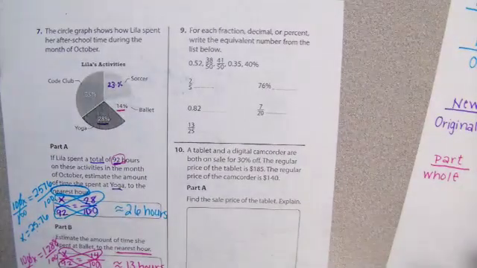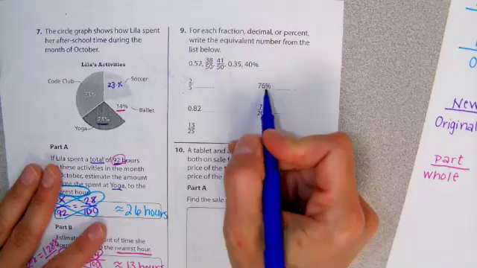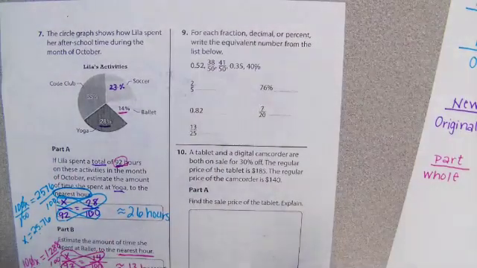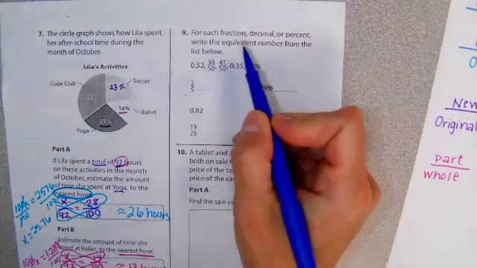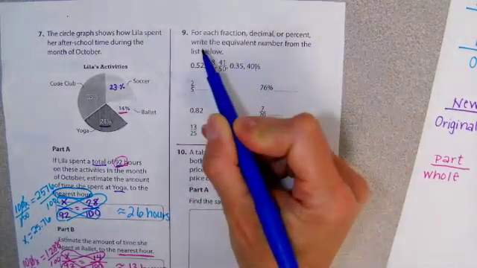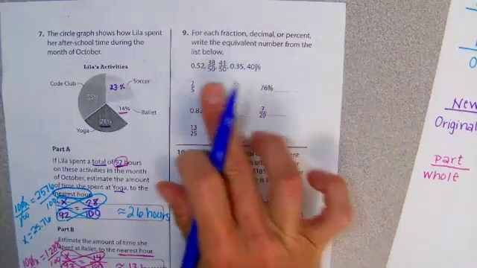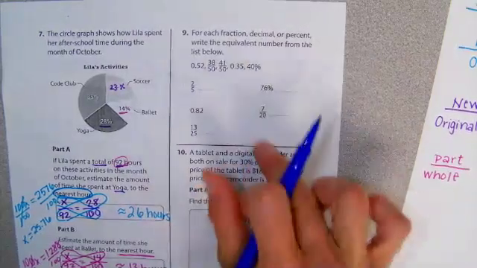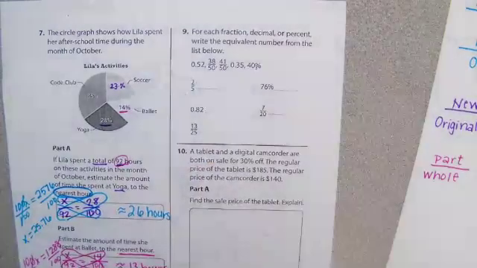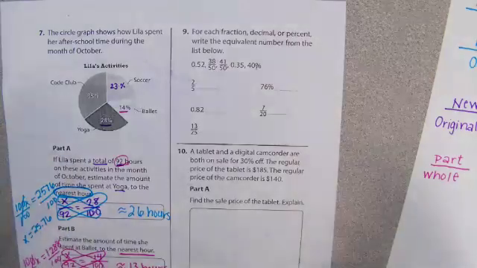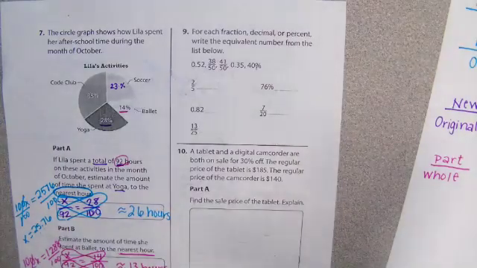All right, number 9. Number 9 is different. So you see a percentage here and a percentage here, but it's a little bit different. It's not like the ones we've been doing. It says for each fraction, decimal, or percent, write the equivalent number from the list below. So we've got this list and we have to match up what goes with what. Here is what I try to teach my students, and what I think is the quickest and easiest method.